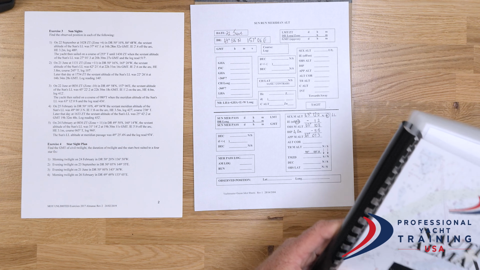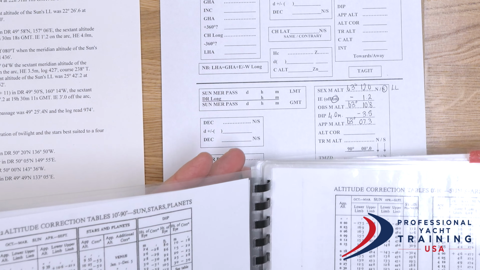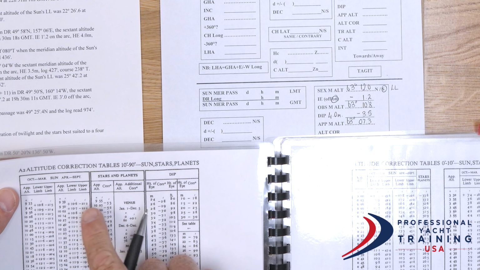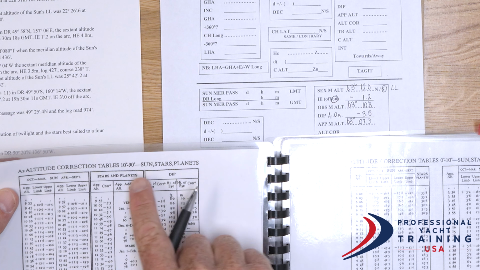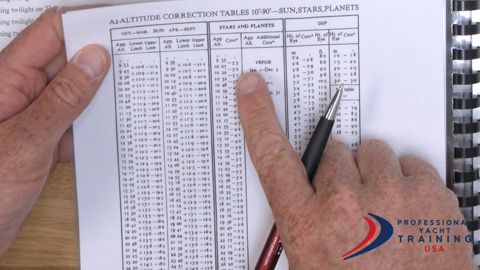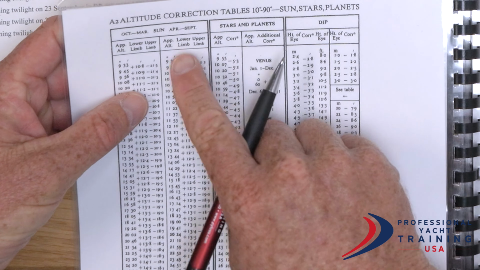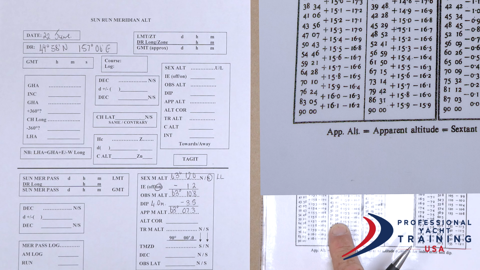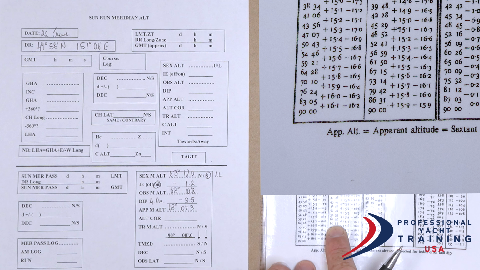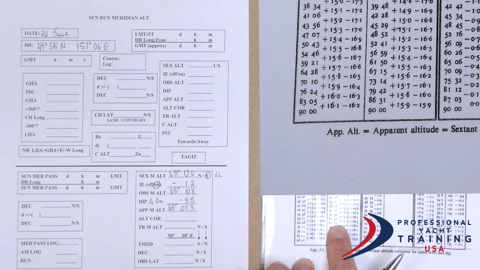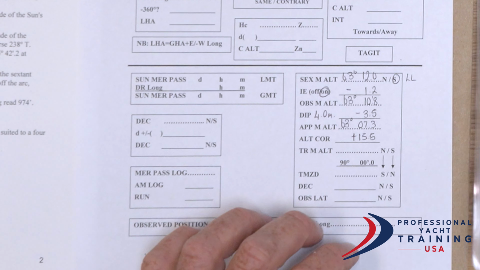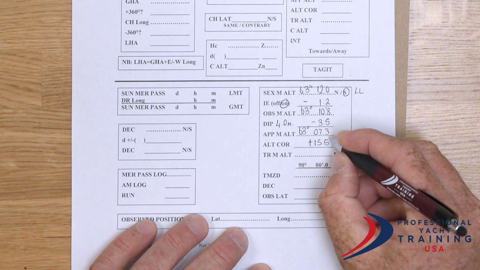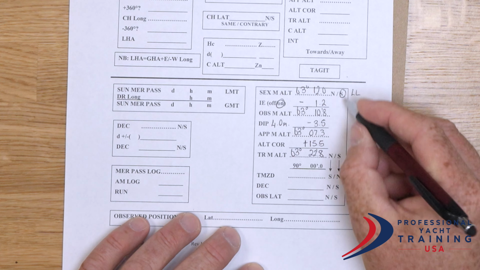Now the altitude corrections. Go to my nautical almanac, and I'm looking for 63 degrees 07.3. 63 sits between 10 and 90. My date is June, so I'm between April and September. There's my sun, and I'm going for 63. 63 fits between 61.50 and 67.15, and I'm looking for a lower limb. So my correction is plus 15.5. Add this all up, and it's 63 degrees 22.8 south.